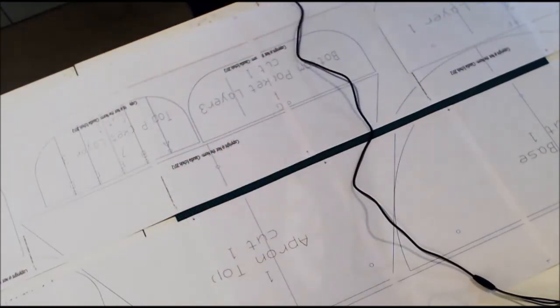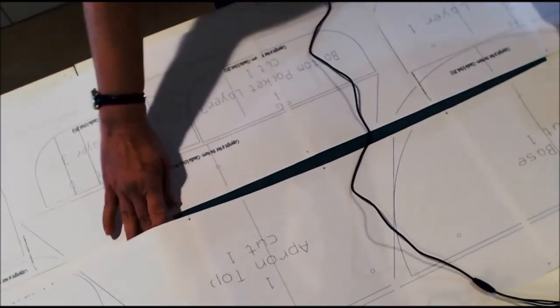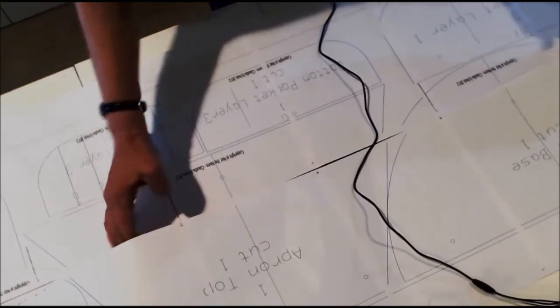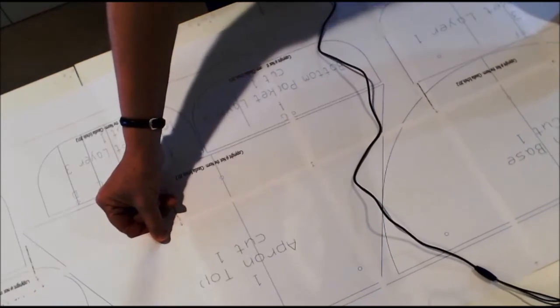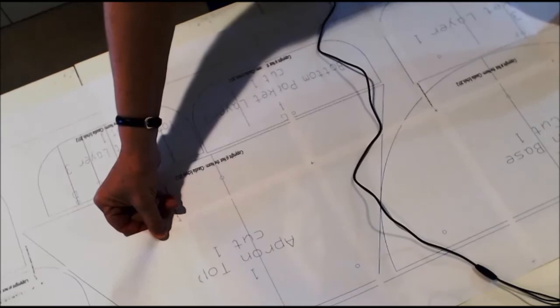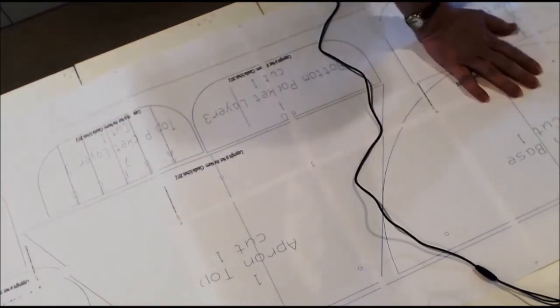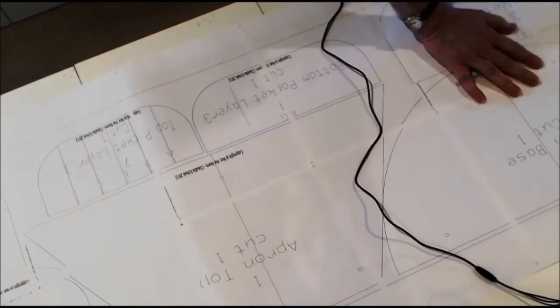Alright, so now that I've done that, I can see through those holes, and I'm going to take column number 1 and slide it on top of column number 2. And again, I'm going to look through those registration holes. I'm going to start at one end, and I'm just going to work my way down the length of the column.